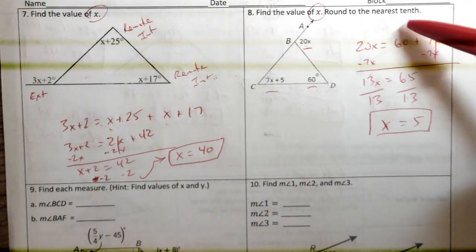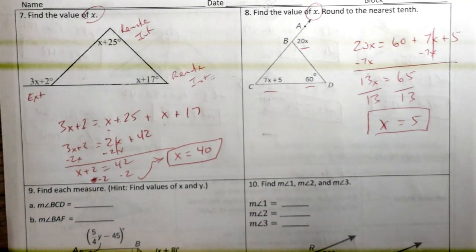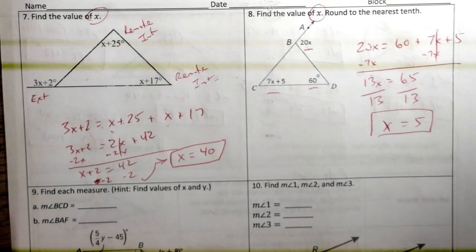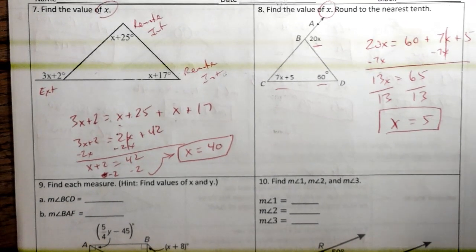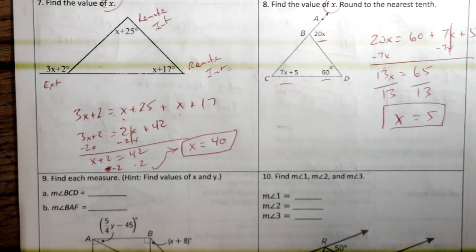Don't let that throw you off. I had some folks in class working ahead of me, and I said, why is it asking? It's throwing that out there. Do I need to round it? Don't let it scare you. Sometimes you don't. Sometimes it just throws that in there to make sure you're paying attention.